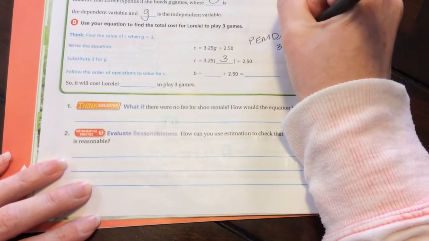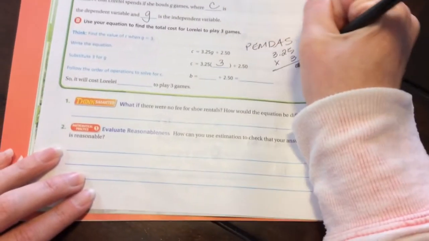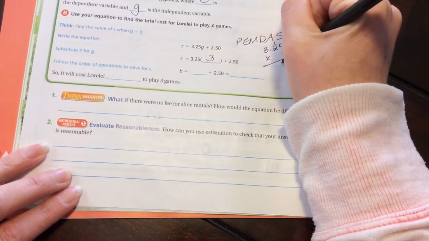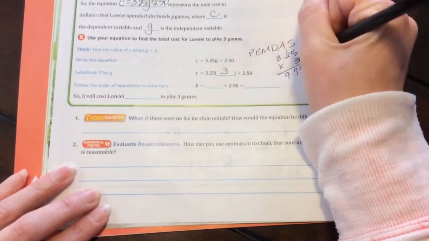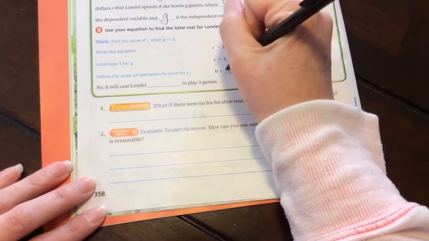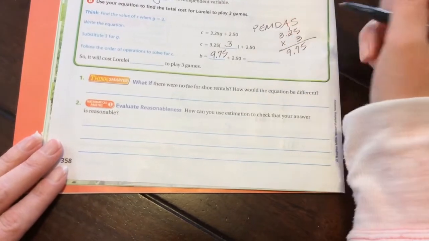So I have 3.25 times 3. So 3 times 2 is 6, plus 1 is 7. 3 times 3 is 9. There's two numbers behind the decimal. So 9.75. And then I'm going to add 2.50 to that.